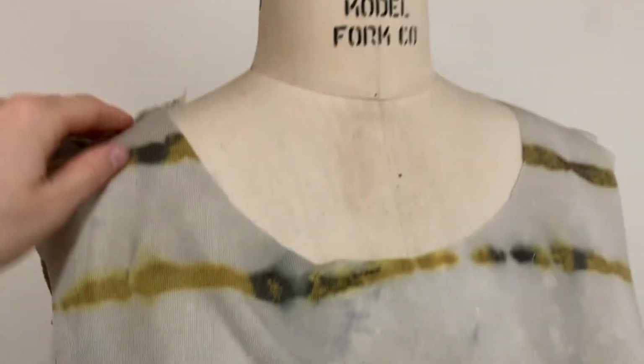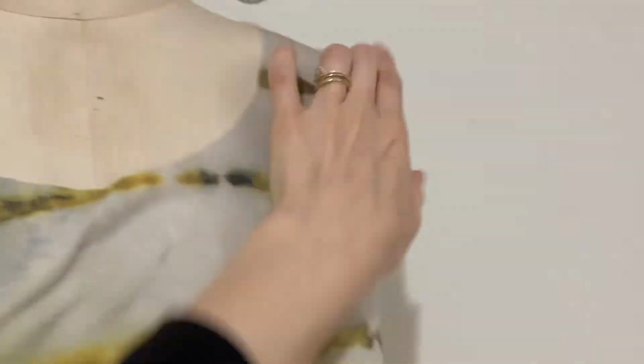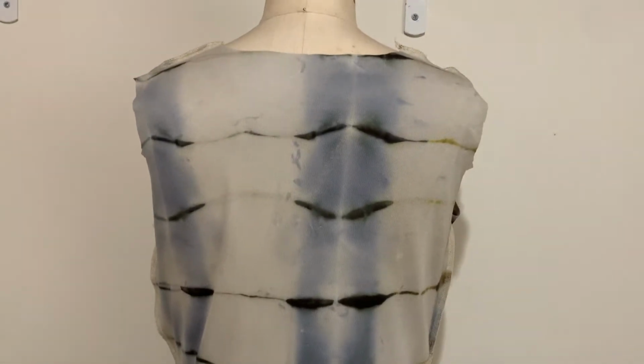This is quite a wide neckline. And then I'm going to do the cap sleeves over here. And here's the back. I love the placement of the dye here. I think it looks really nice. Organic but stripy. Very cool.